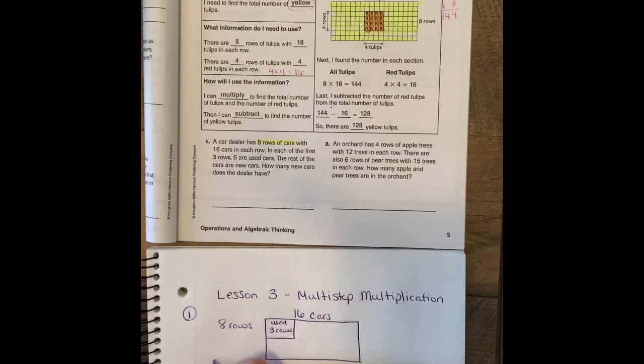So I'm going to just make a little line from it, and I'm going to say in that box I have 3 rows of 6 cars in that little box. And those are my used cars. The rest of the cars are new. So this section right here is used cars. Everything else are my new cars.